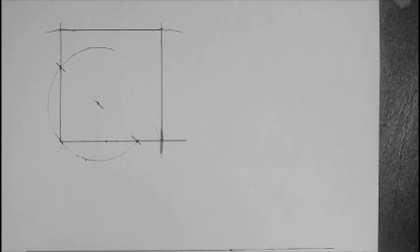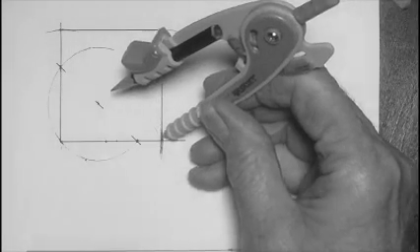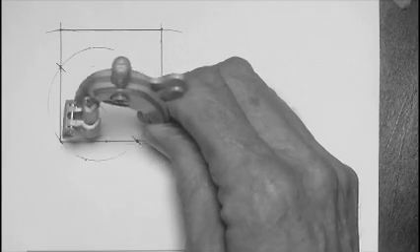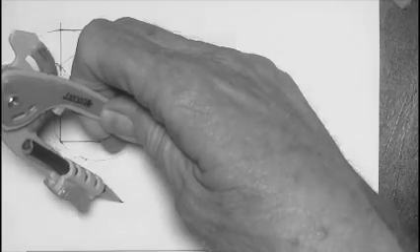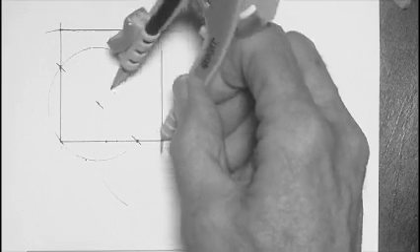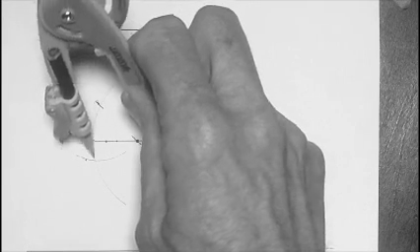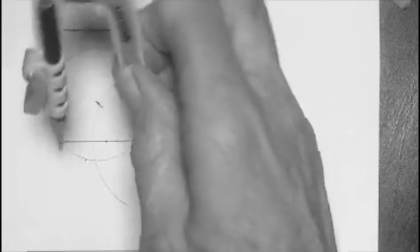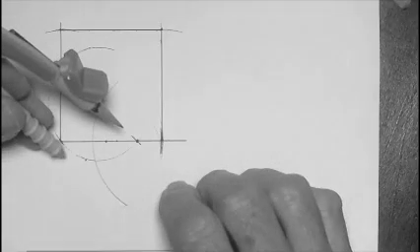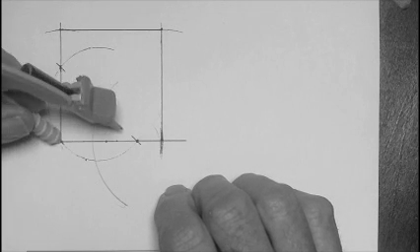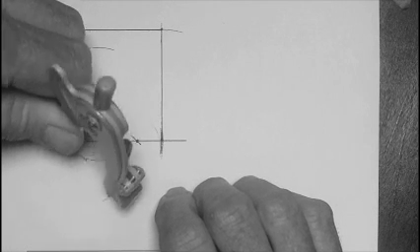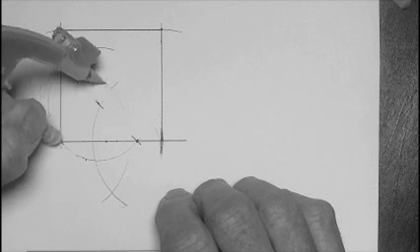Well, as you can see, we've got our square back again. And this time I want to bisect the base. So I'll take my compass and swing an arc below and above from both sides. And we'll connect the intersections and get ourselves a bisector of the base.